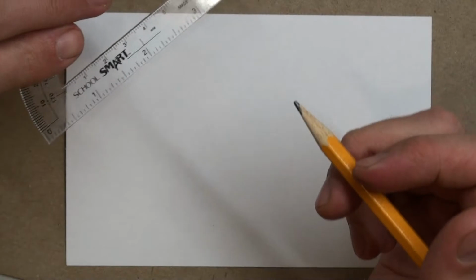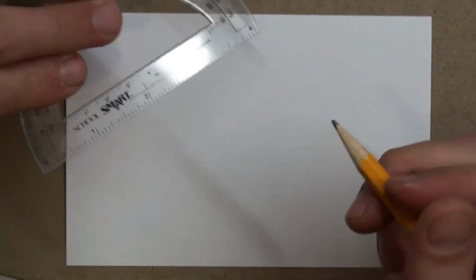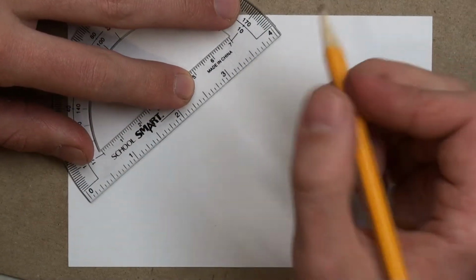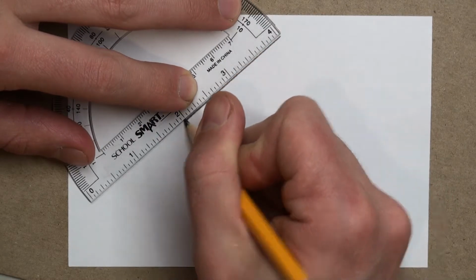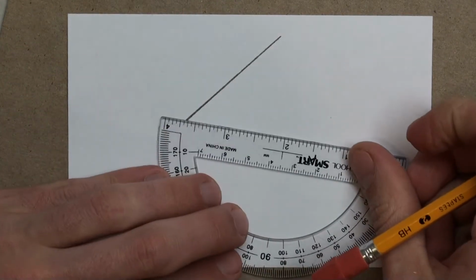So, this is an example of what we're saying here.